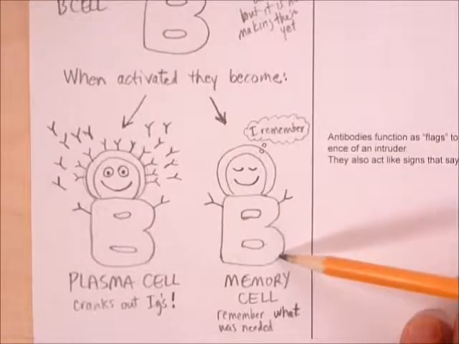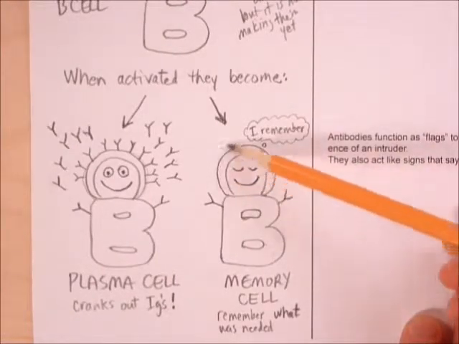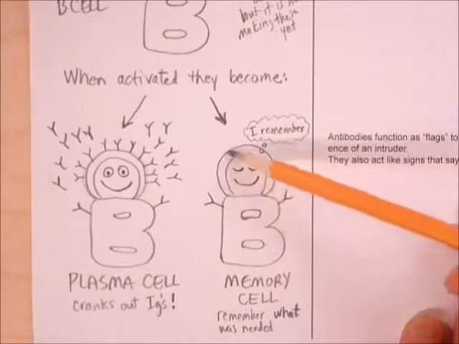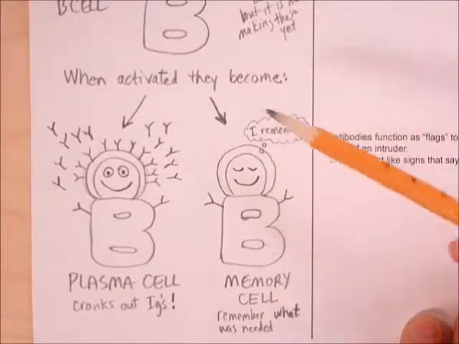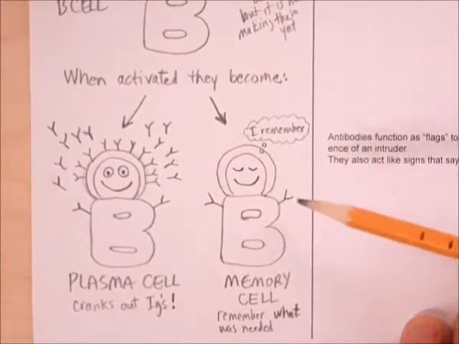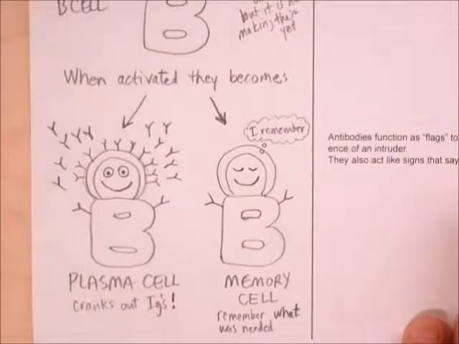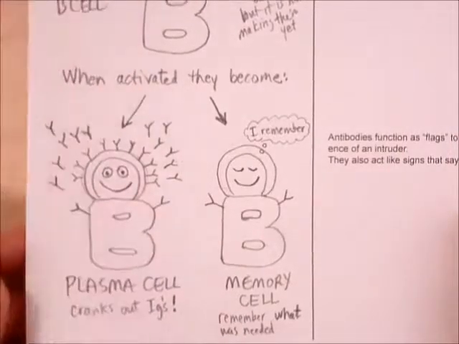And that's also how vaccines work. You can stimulate your body to make these memory cells, even just with the samples in the vaccine, so that your body remembers how to fight it. Okay, so let's go over here.